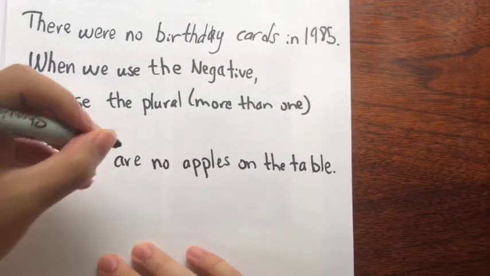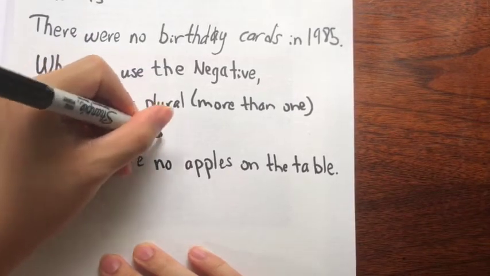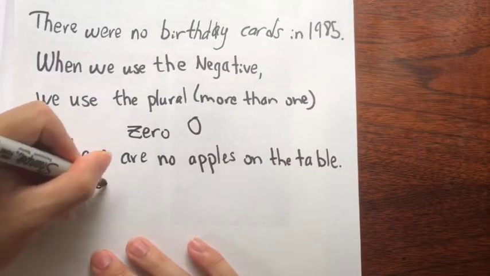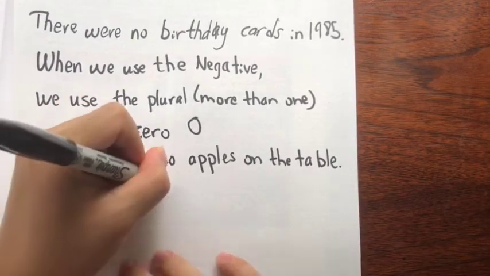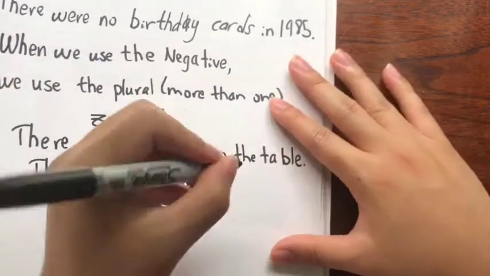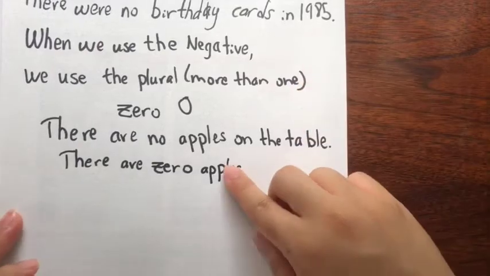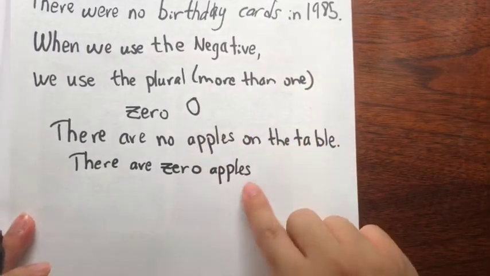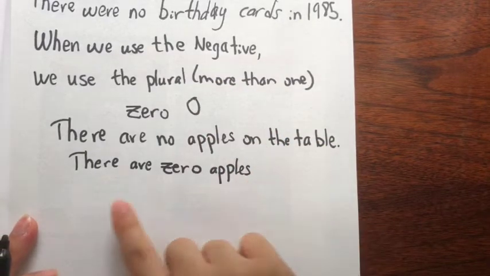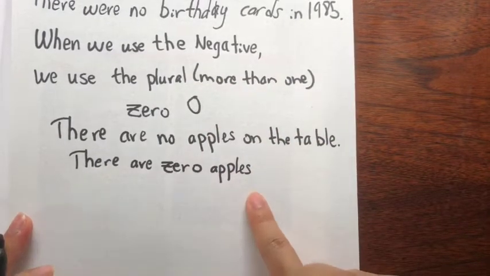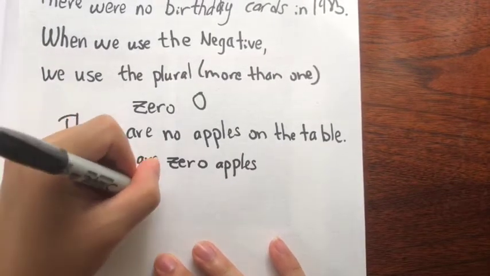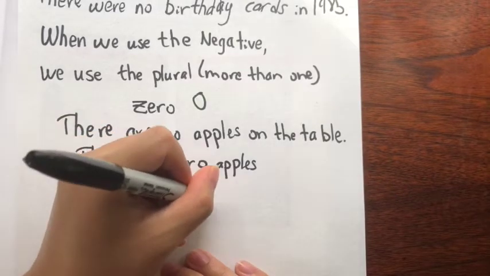So how many apples are there? 0. 0 apples. There are 0 apples on the table. So when we have 0, we still use the plural, the more than one. Apples. So we say there are. There are 0 apples. There is 1 apple.